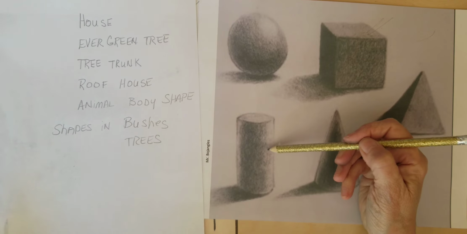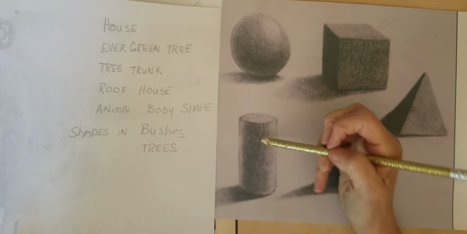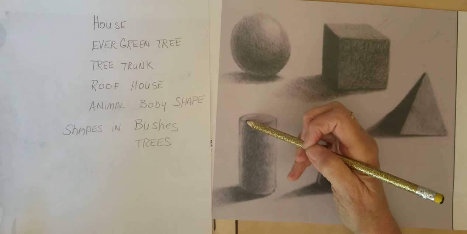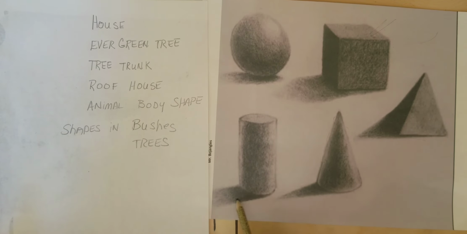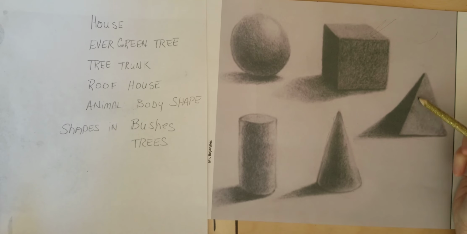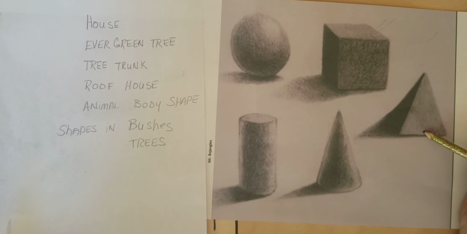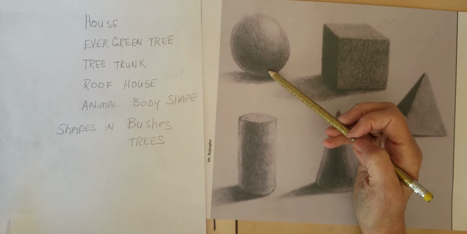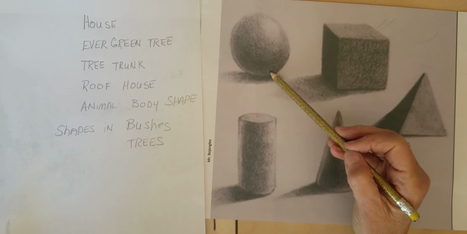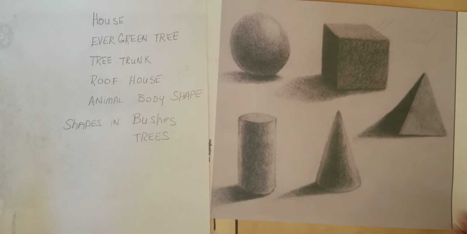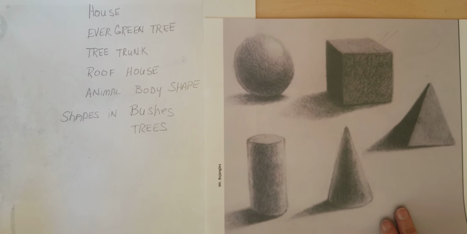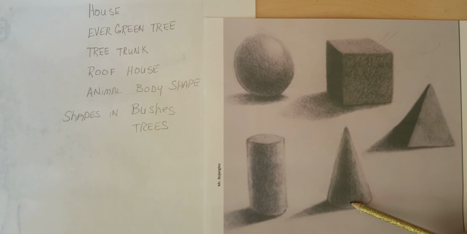This could be your tree trunk up here. So you'll have this light. There's that core of the shadow, the cast shadow. This could be the roof of your house. This could be the animal body shape or a person's body shape or even a bush. So looking at these shapes and how light hits them is what gives them dimension and makes them look real. And you'll see that in every tutorial we do.